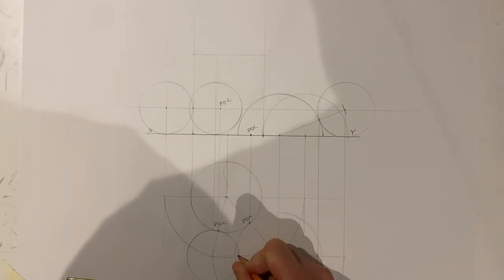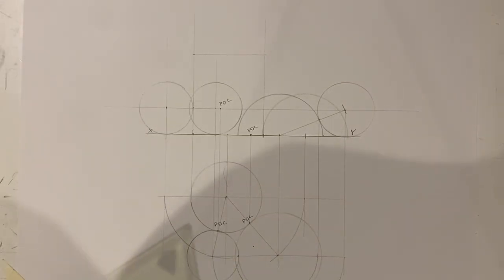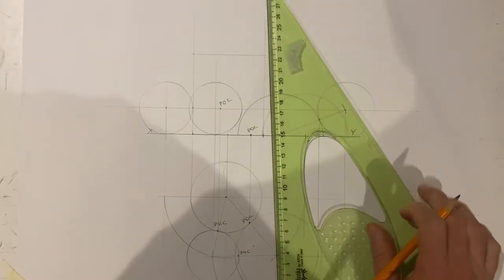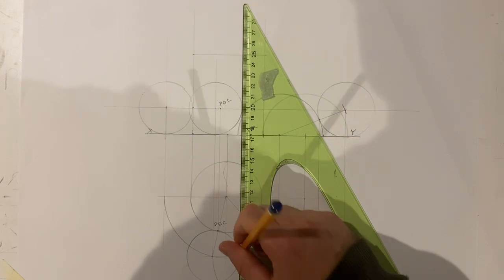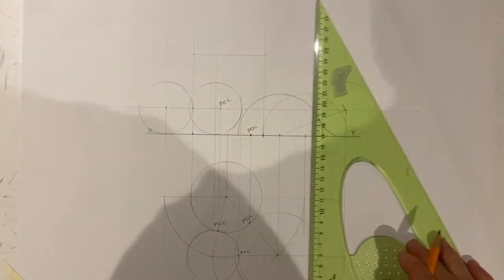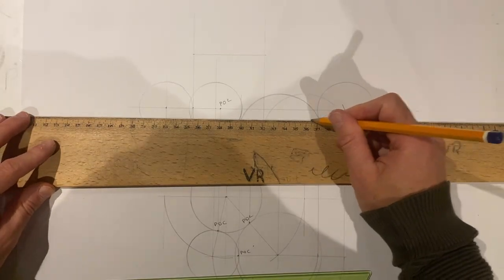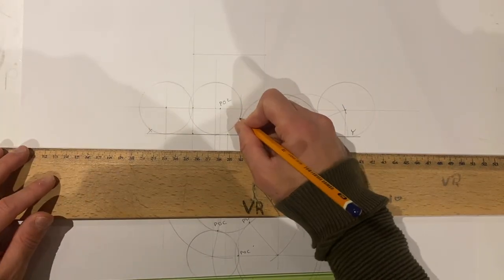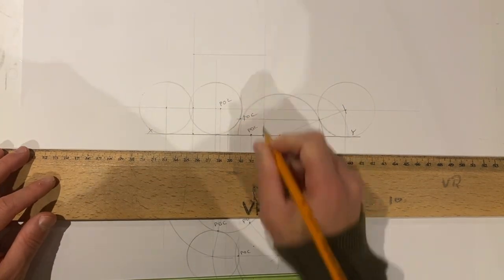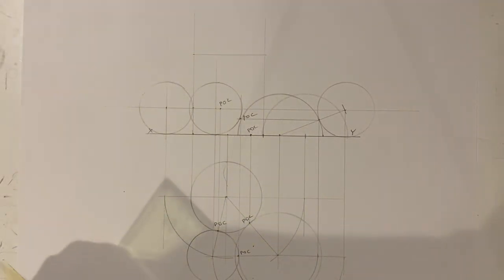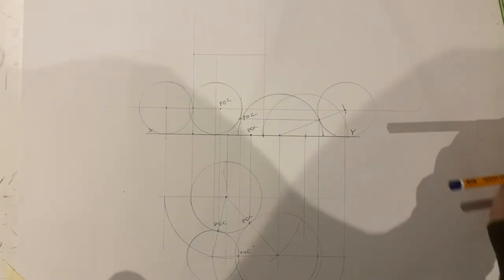And where they cross over is that point there, and that gives me my point of contact in plan. In elevation, I simply take it straight up and take my height across, and that gives me my point of contact there in my elevation. And they are all the points of contact I need.